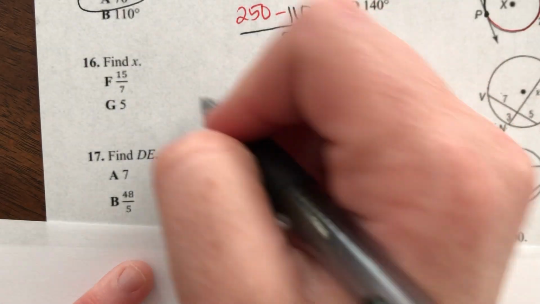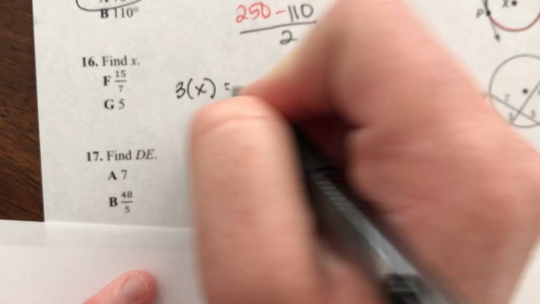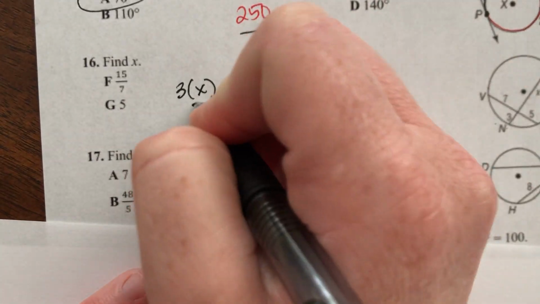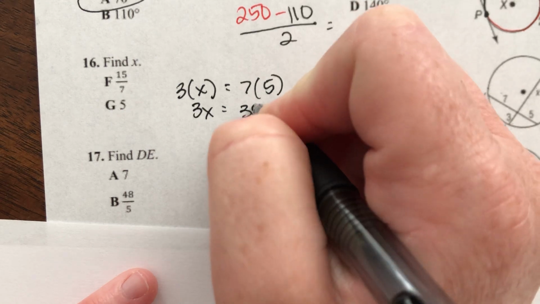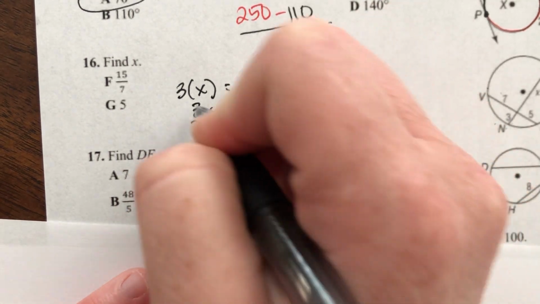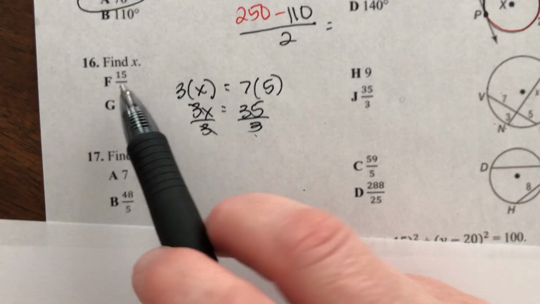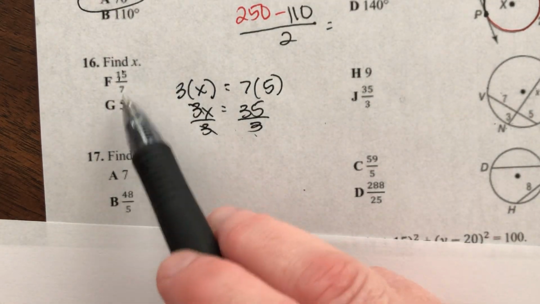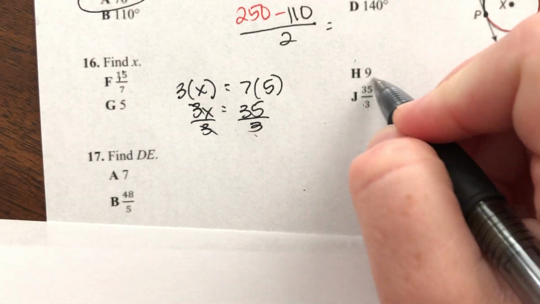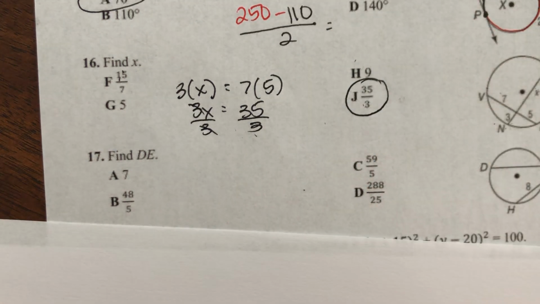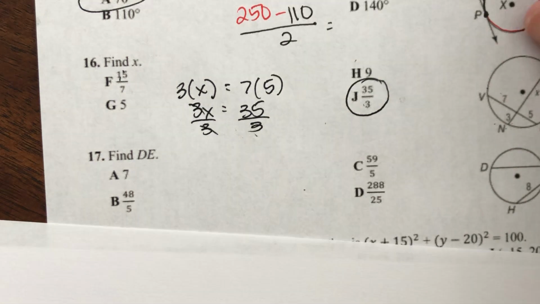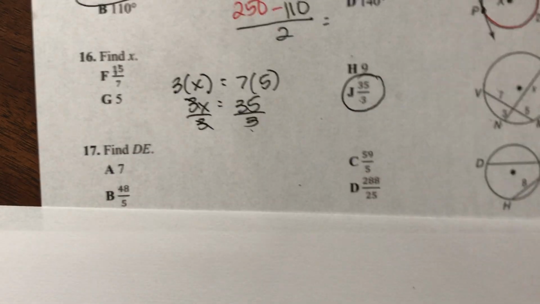So I can do that over here. 3x should equal 7 times 5. 3x equals 35, divide by 3, divide by 3, and x is going to equal 35 over 3. I don't know what that is in decimal form, but that's not one of my choices. However, 35 over 3 is a choice. So I'm done.